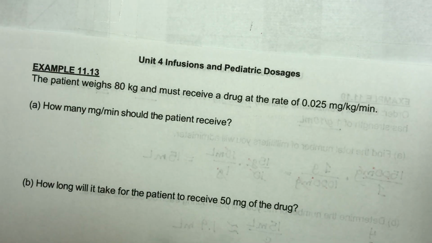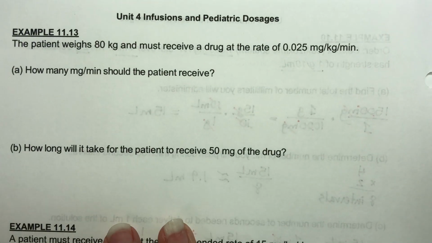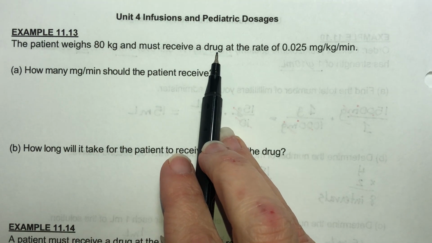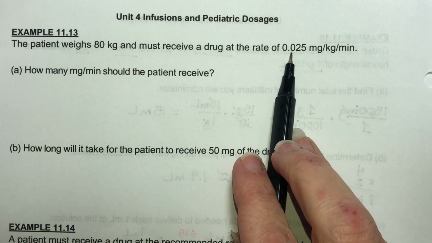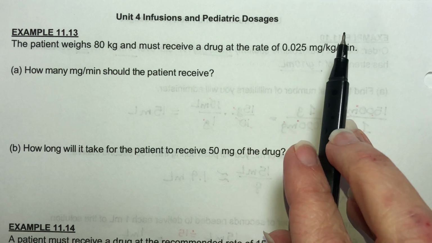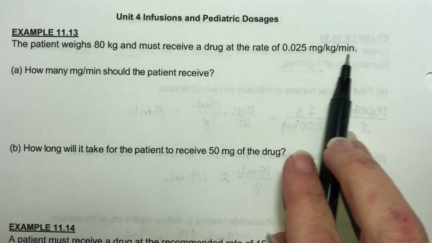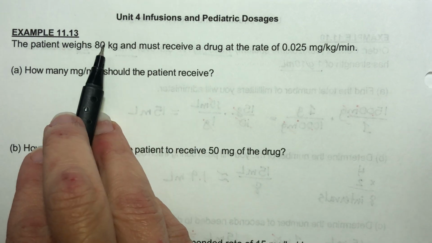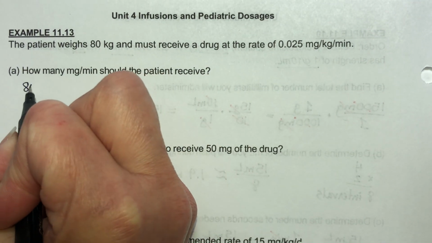Okay, so let's look at 11:13. A patient weighs 80 kilograms and must receive a drug at the rate of 0.025 milligrams per kilogram per minute. How many milligrams per minute should the patient receive? Okay, well, the patient weighs 80 kilograms.